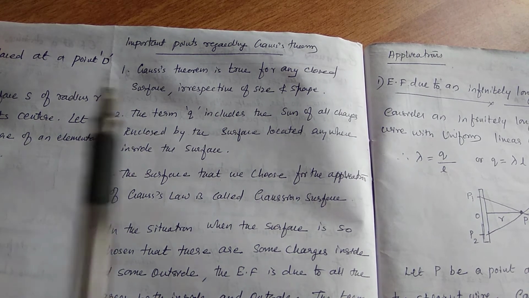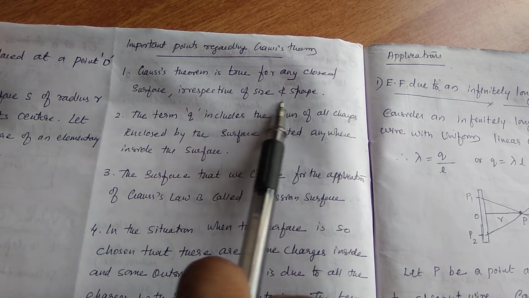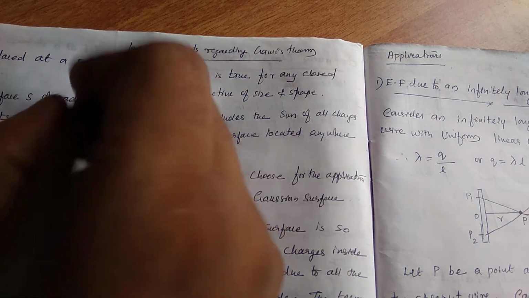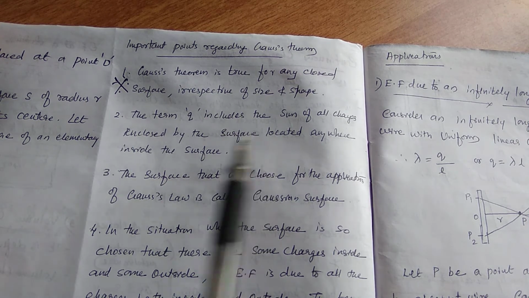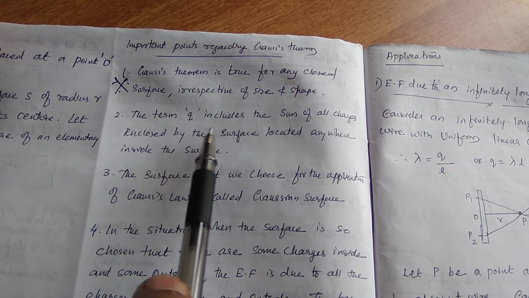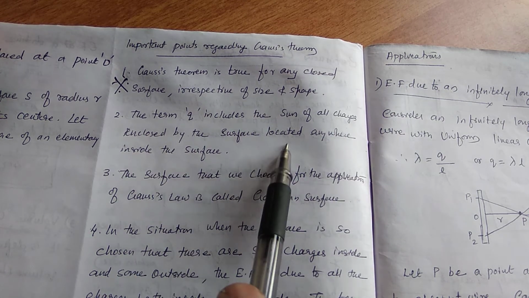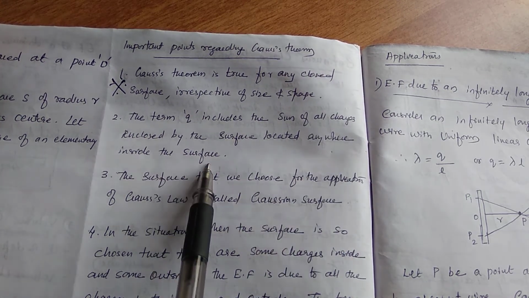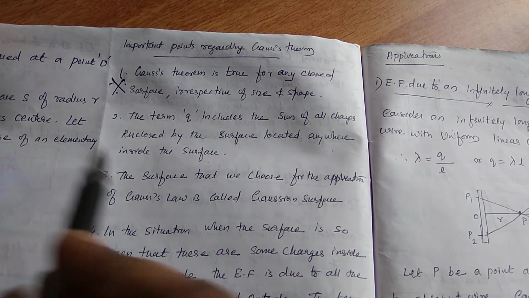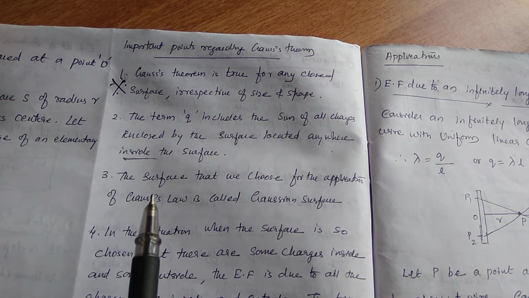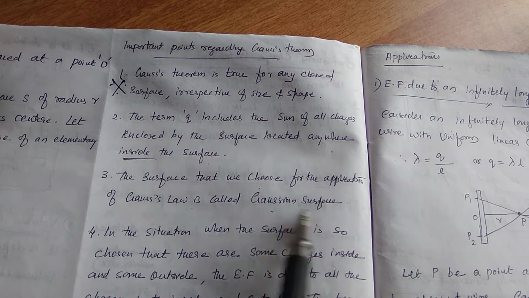Next, some important points regarding Gauss law. Gauss theorem is true for any closed surface irrespective of size and shape. This is very important. Second, the term Q includes the sum of all charges enclosed by the surface, located anywhere inside the surface. Only the charge inside the surface. Third point, the surface that we choose for the application of Gauss law is called Gaussian surface.